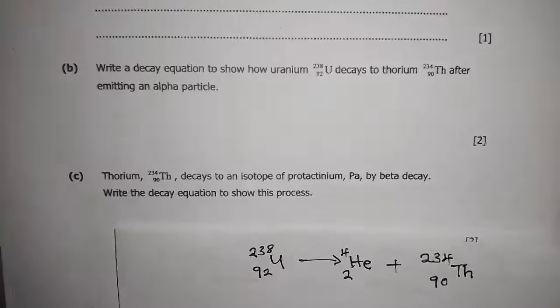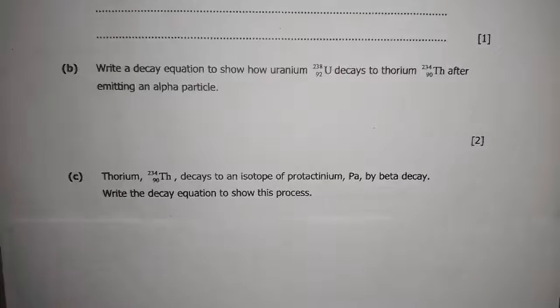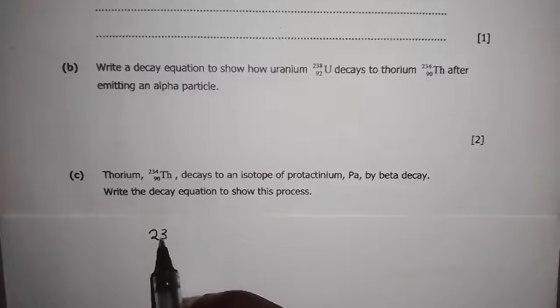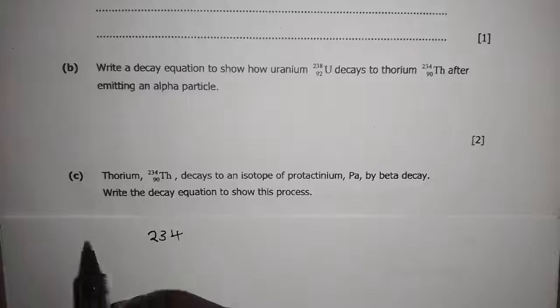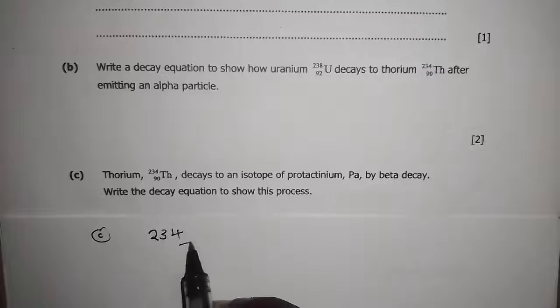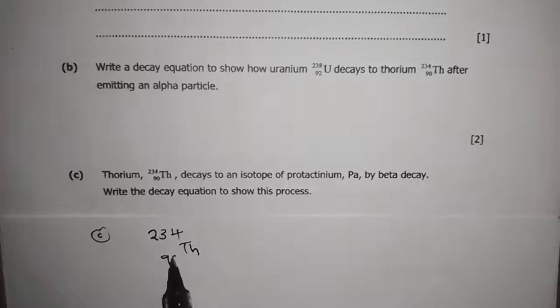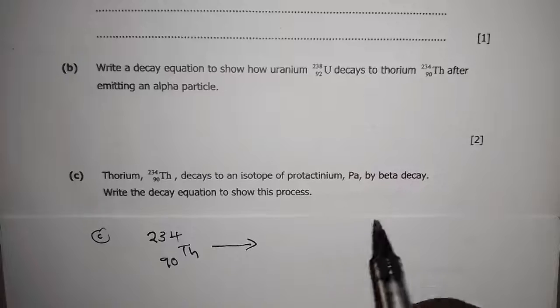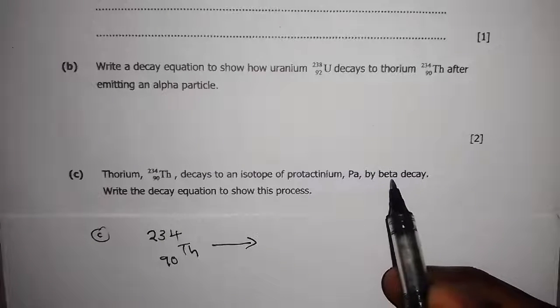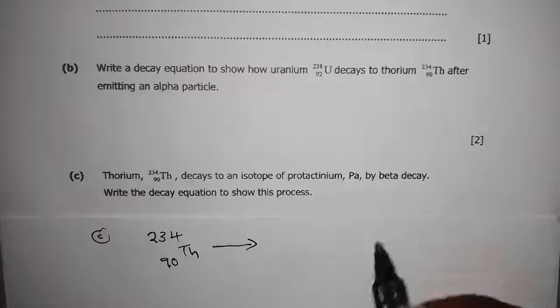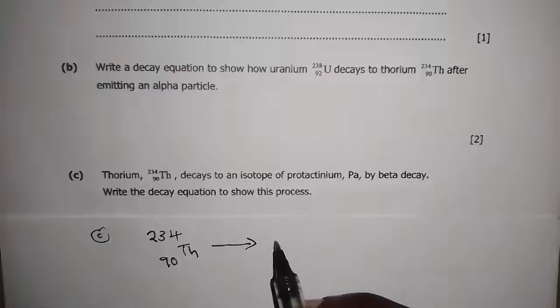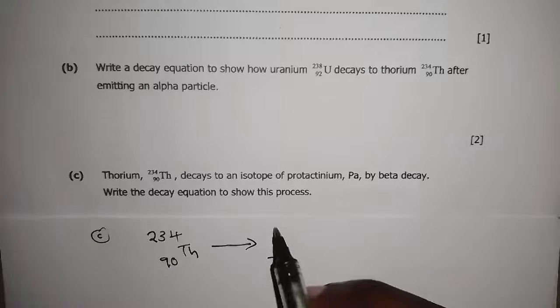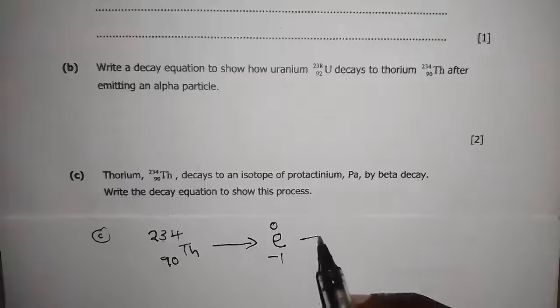So now what's happening is that it is thorium. So you get thorium-234. Okay, so this is C: 234, Th, 90. And then you put an arrow to show that it is producing something. So it goes by the beta decay. A beta is just an electron in nature, so you write the symbol of an electron, which is negatively charged and doesn't have mass, then plus.